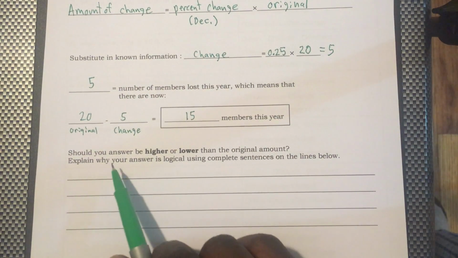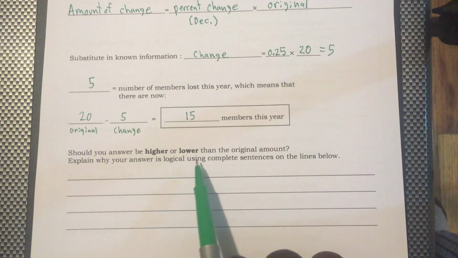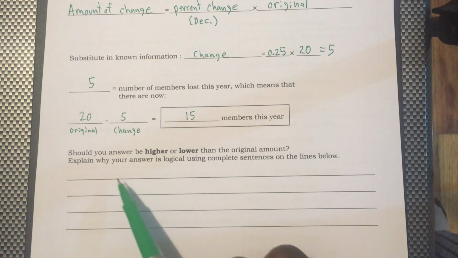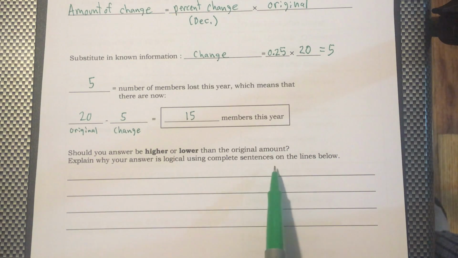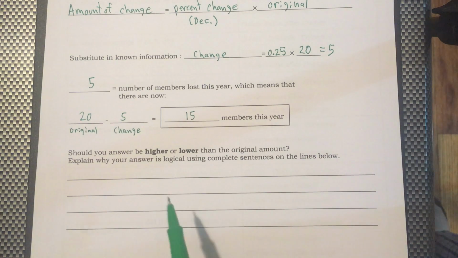Now with that said, should the answer be higher or lower than the original amount? Explain why your answer is logical using complete sentences on the lines below. Take a second to think about that and answer it on your own.